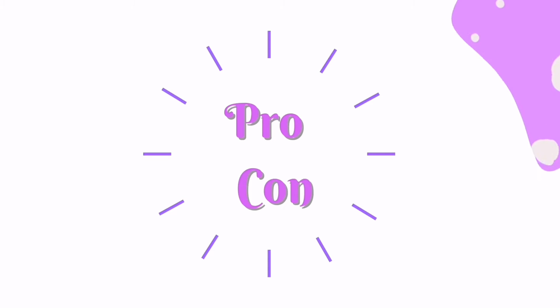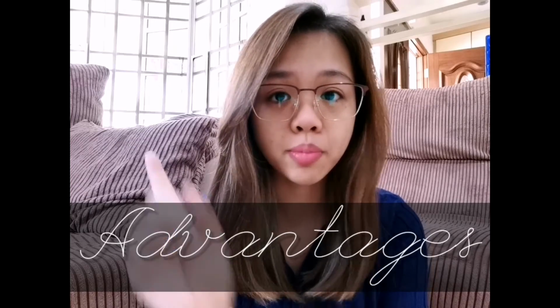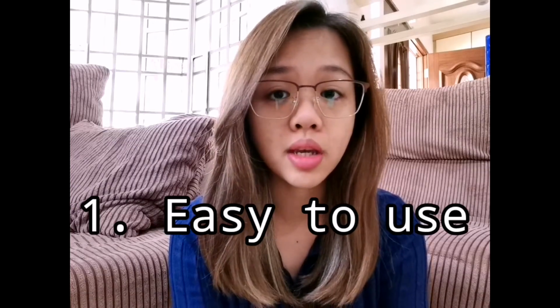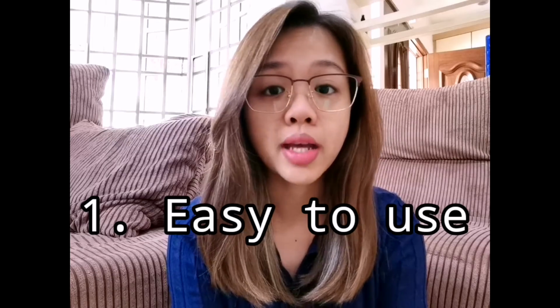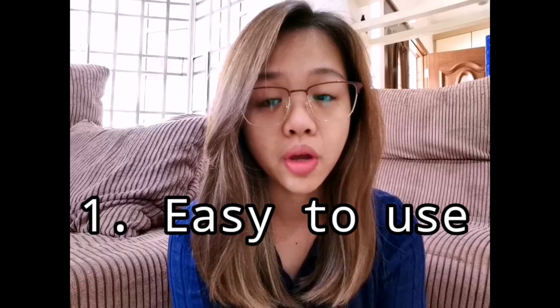The pros and cons of cash basis accounting. So let's talk about the pros of the cash accounting basis. Number 1, cash accounting is easy to use, especially for the small business where you can do it by yourself. Whenever you have cash in or cash out, you can record your expenses and revenue at the time.